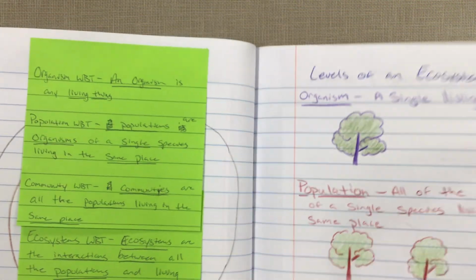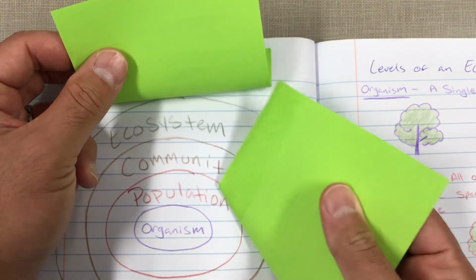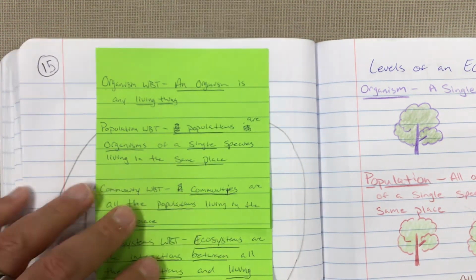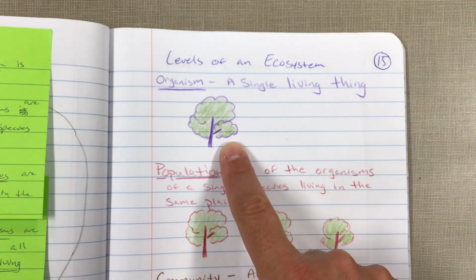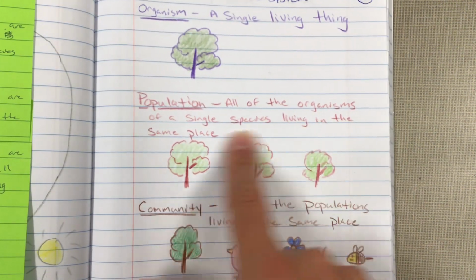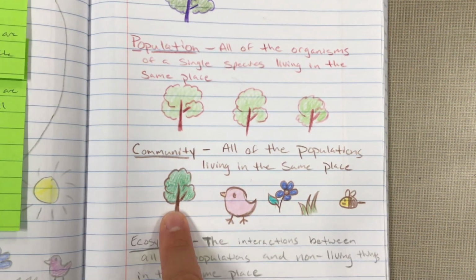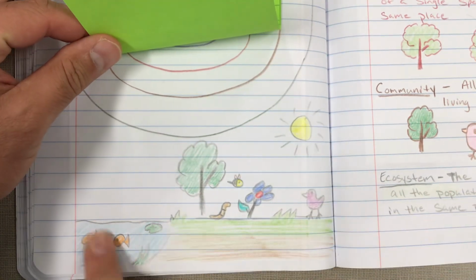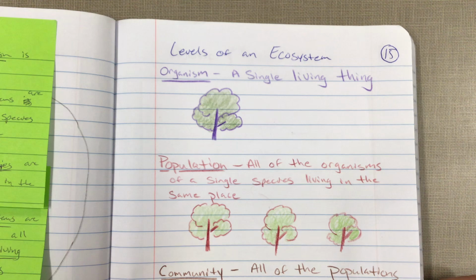Page 15, I did a little activity with the students for whole brain teaching, but we learned about the levels of organization or levels of an ecosystem. And so they go from organism to population, community, and ecosystem. And then on the side, we actually drew what those levels look like and we defined them. So we had organism being a single living thing, we had populations being just the same species, but multiple of those organisms in the same place. Community was very similar, but it's a bunch of different populations. And then ecosystem was the interaction, that's on this page, the interaction between the living and non-living things in that same area. So I used the same pictures from that community. So that was page 15, levels of an ecosystem.